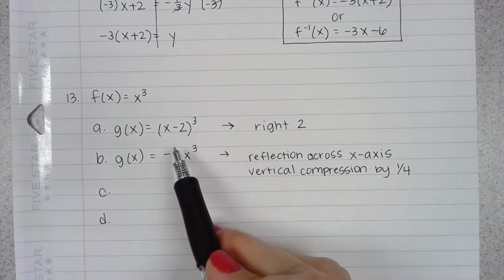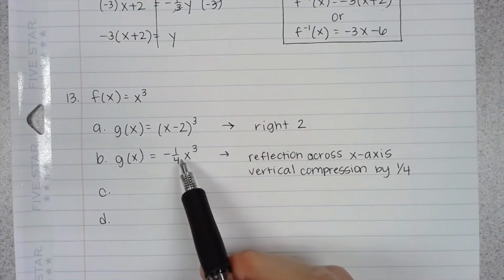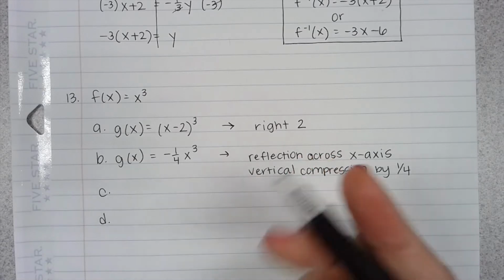So when it's on the outside for vertical, it's just whatever the number is. A whole number makes it get bigger, so it's a stretch. A fraction makes it get smaller, so it's a compression. When it's on the inside, and if it's a horizontal change, then it's always the opposite, because inside is opposite.